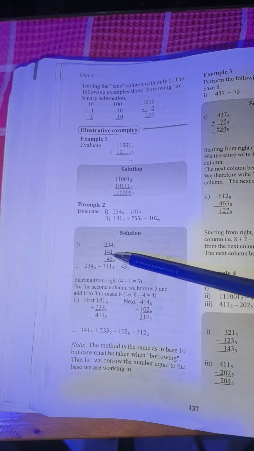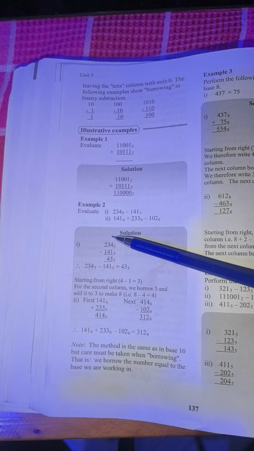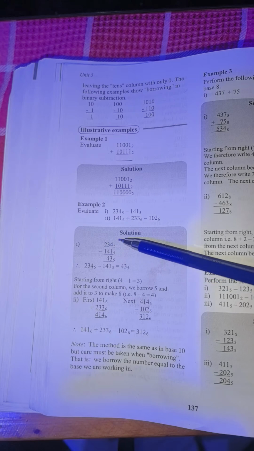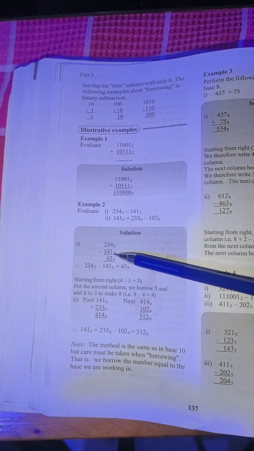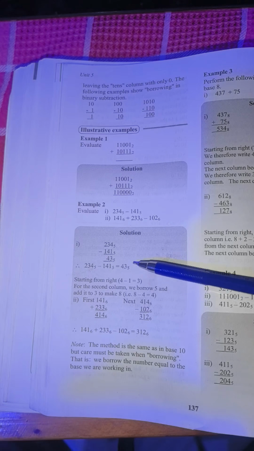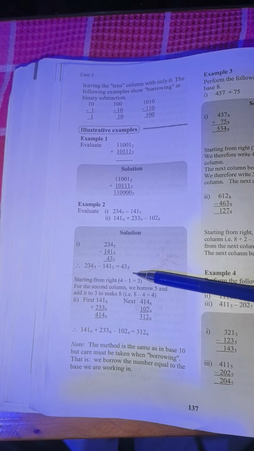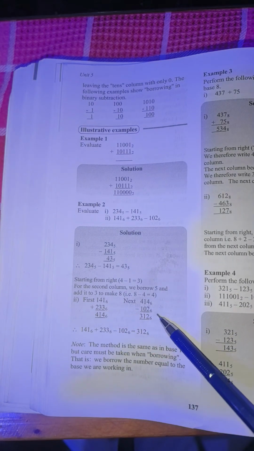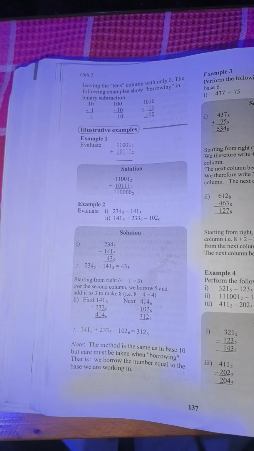Now, when we have 8, we can take the 4 out of 8, which will be 4 again. Bear in mind, we borrowed 1 from here. So now, 1 minus 1 is 0. There's no need bringing the 0. So hence 43 in base 5. This is as simple as ABC. So the same thing will be applicable to these and then that. So that is the basic calculations.